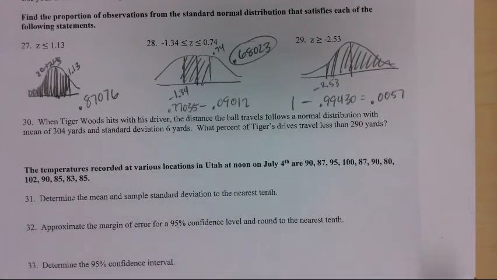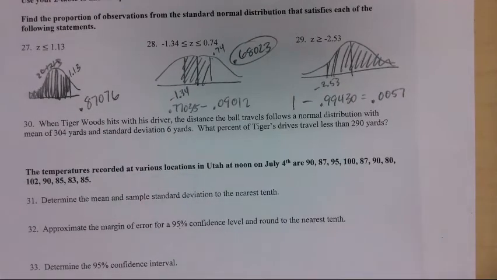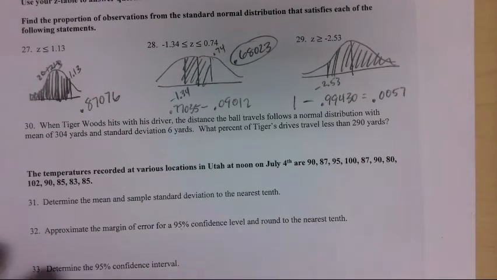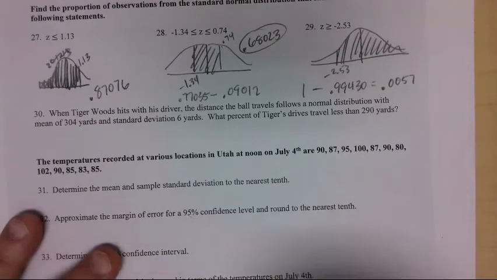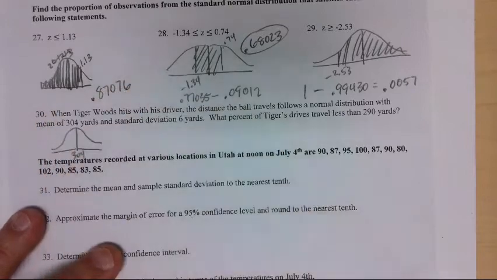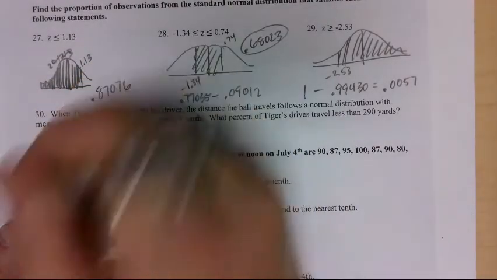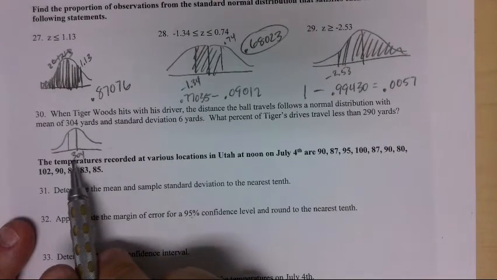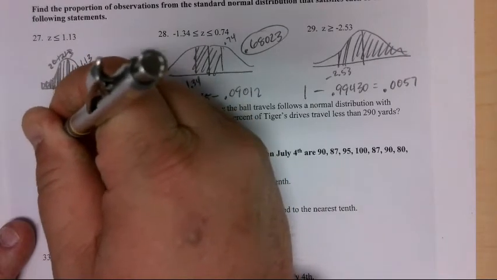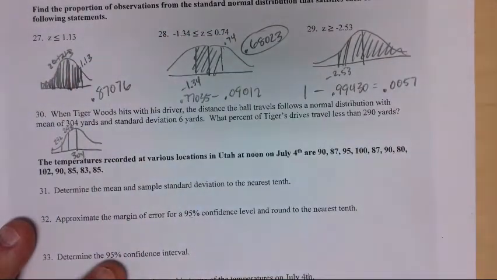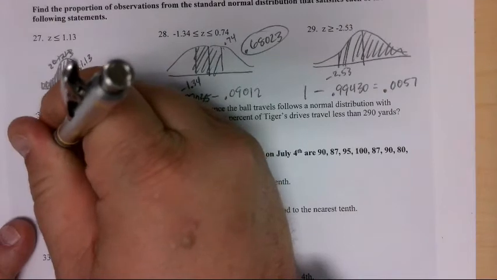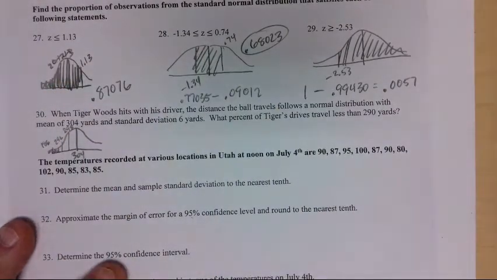When Tiger Woods hits the driver, his ball distance follows a normal distribution with a mean of 304 and a standard deviation of 6. What percent of Tiger's drives travel less than 290 yards? So here's 304. And if I go 6 less than that, 304 minus 6 is 298, minus 6 is 292, minus 6 is 286. So 290 is somewhere right there. So I can see that's going to be a very small percent.